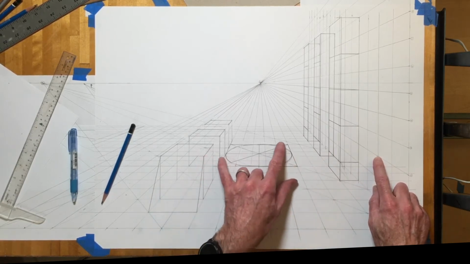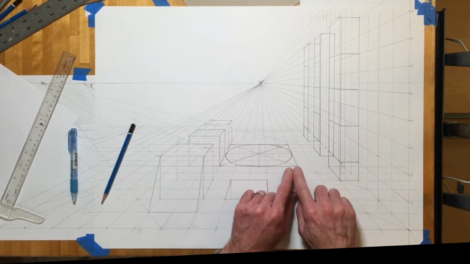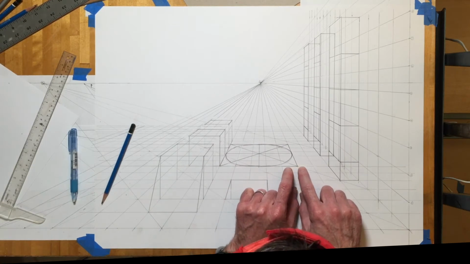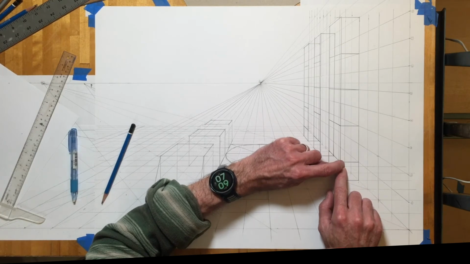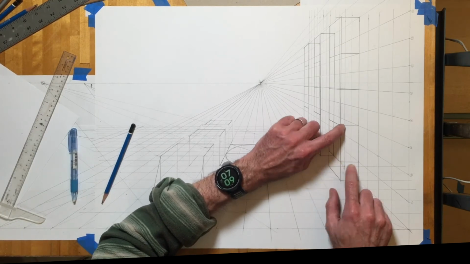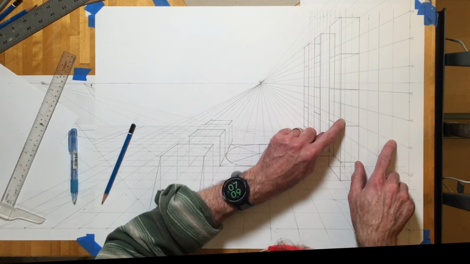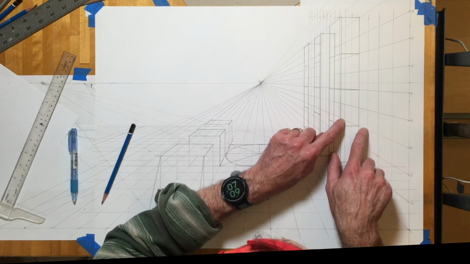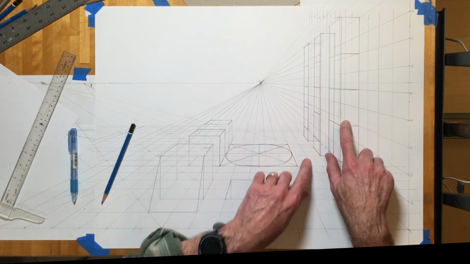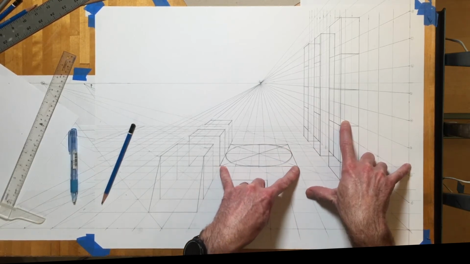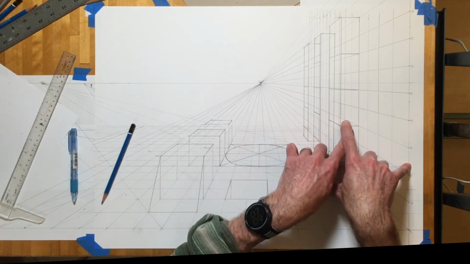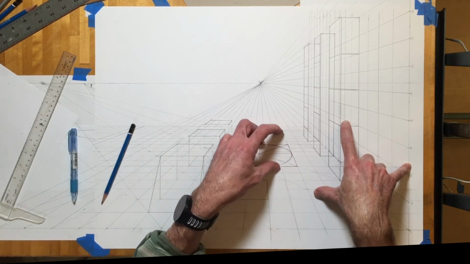So I want to push this up 3 units. So I'm going to come across until I hit the wall, which is here. And then I'm going to go up 3 units. 1, 2, 3. Here's my 3. So 3 unit height, if I'm going further back in space, is going to be there. So if I bring the square up, the front edge of it is going to be up to there. So I'm going to make it 3 units high.